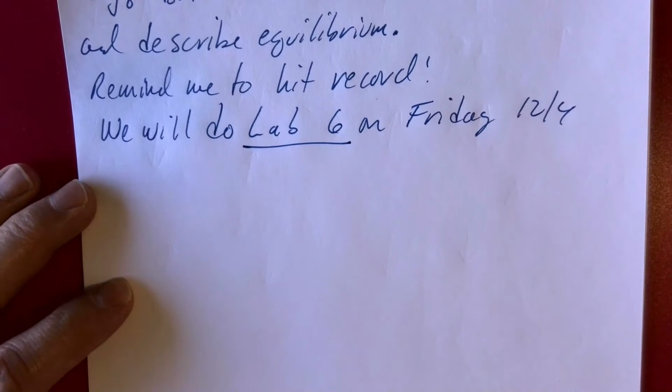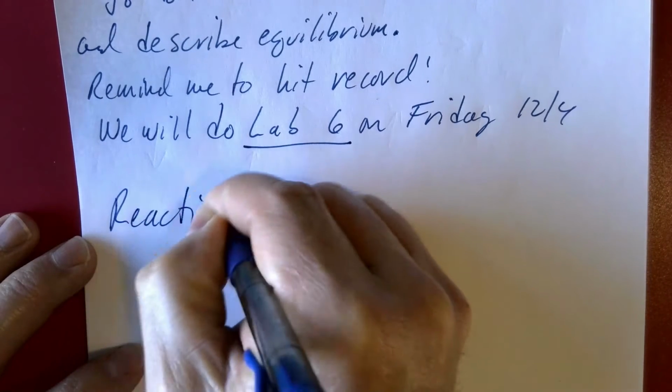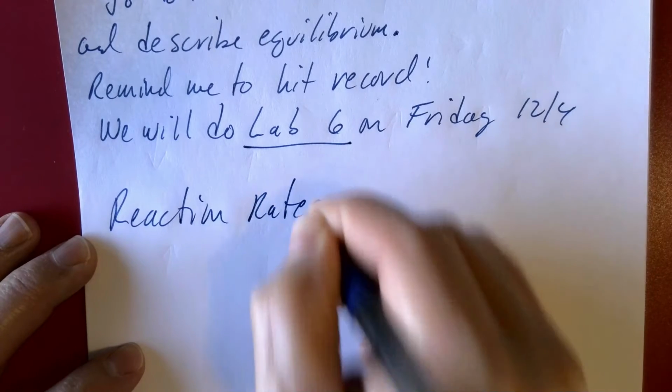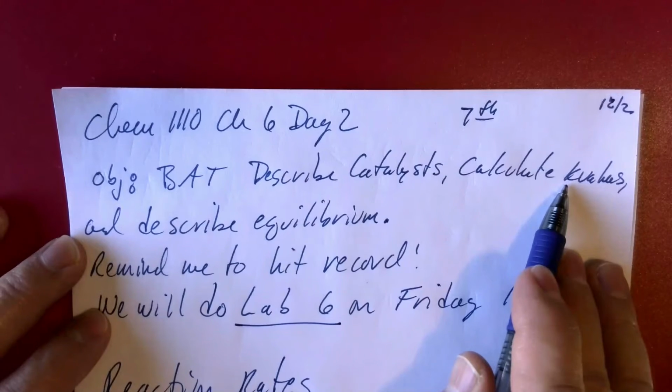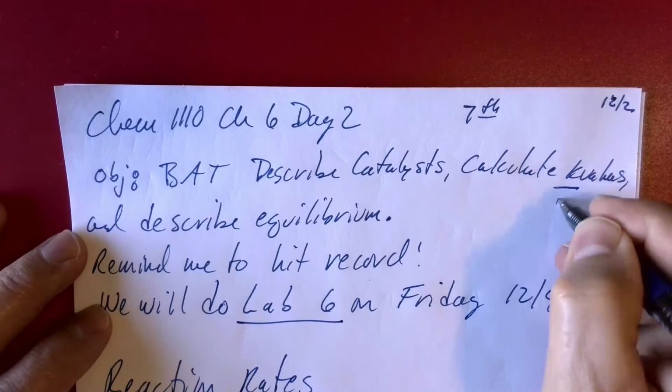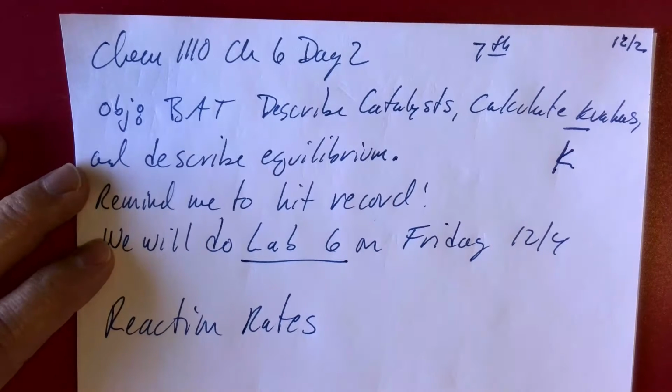Okay? Alrighty, so reaction rates. In the objective, what does it say? It says calculate K values. We're going to talk at length about that. It'll make sense, okay?